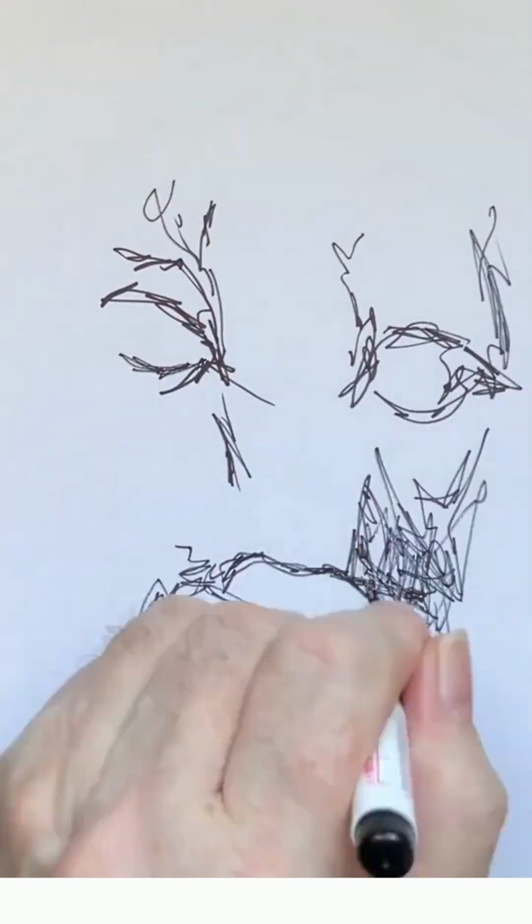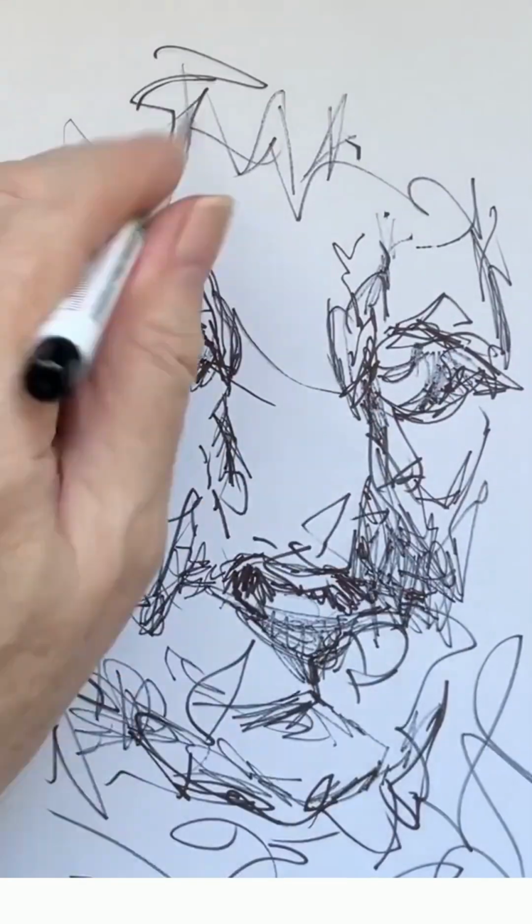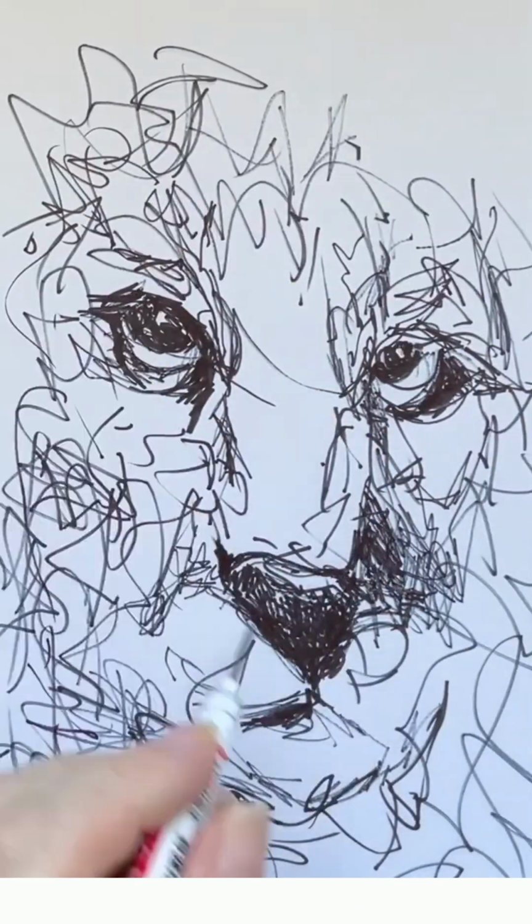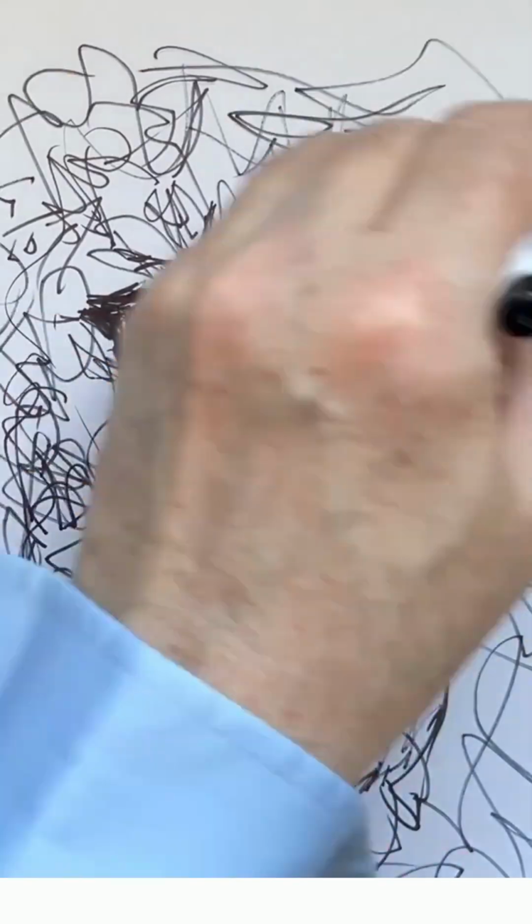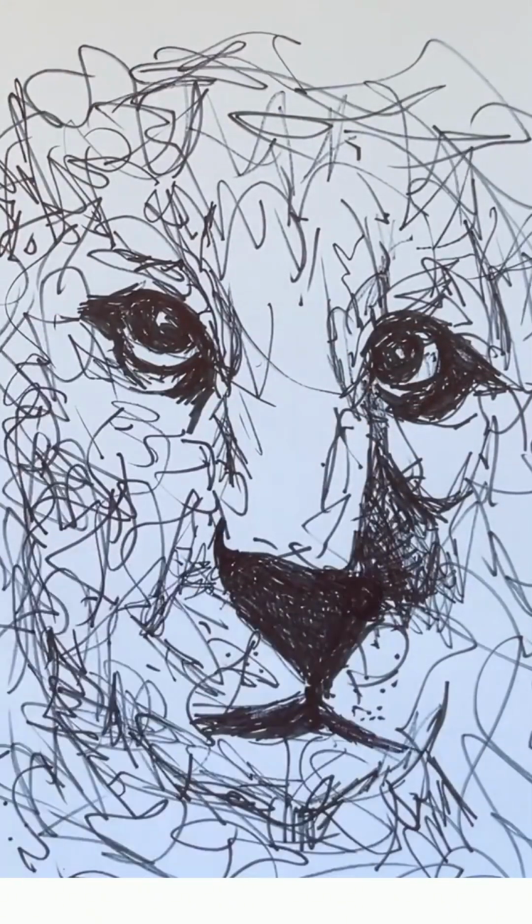Lion de la teranga, lion de la teranga, lion de la teranga.